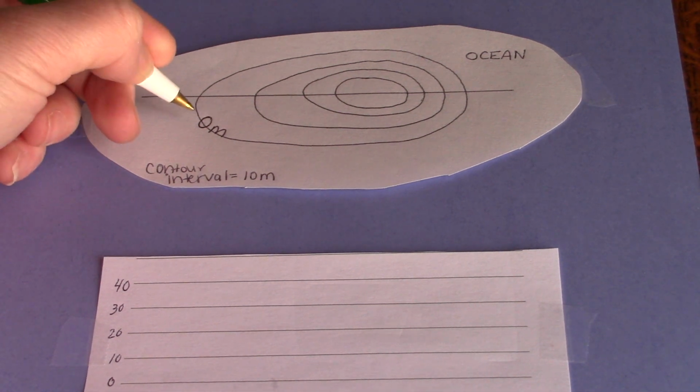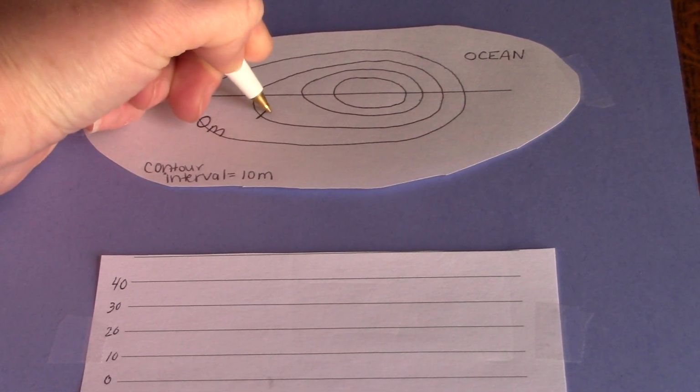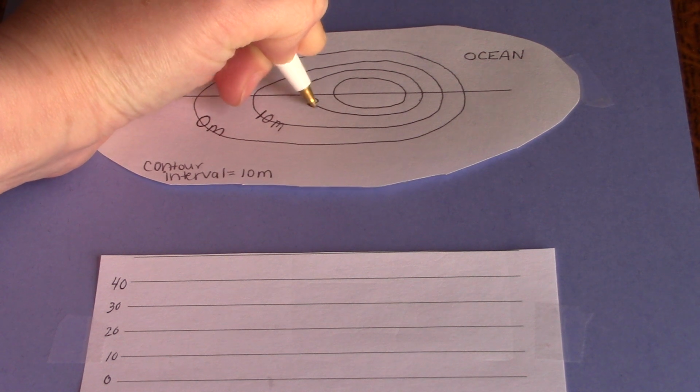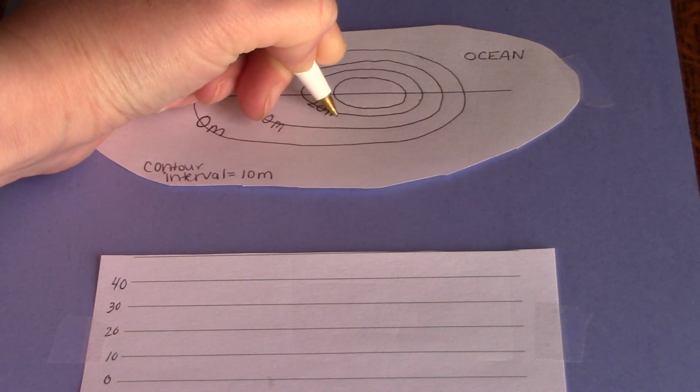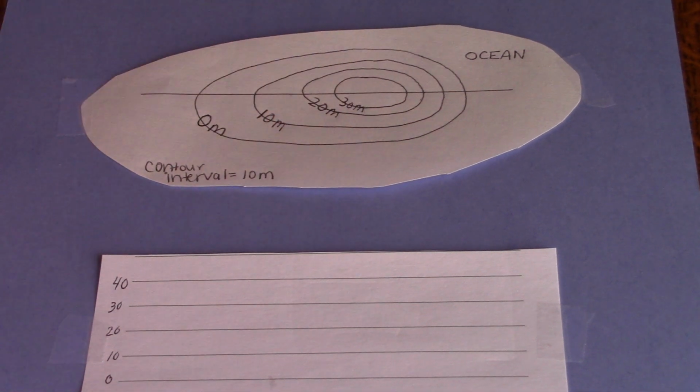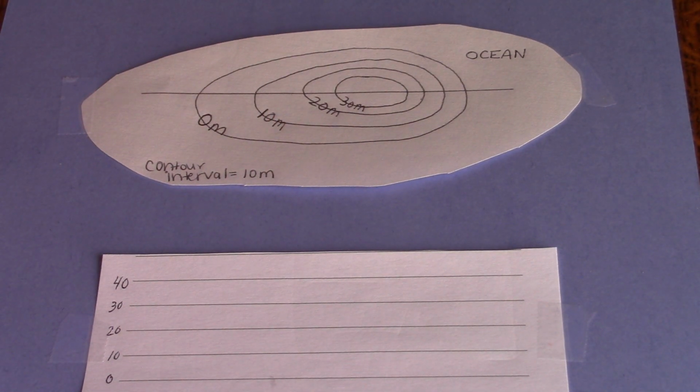So if this is 0, then this you add 10. That's 20. That's 30. So that is how you label contour lines with their correct elevations.